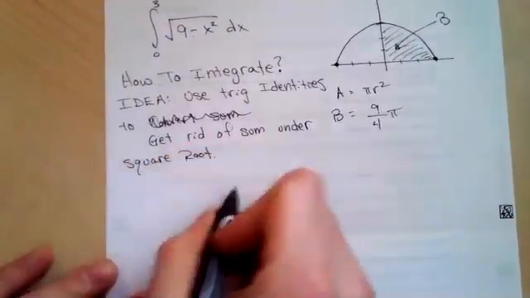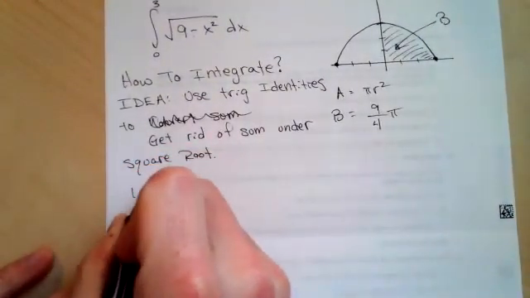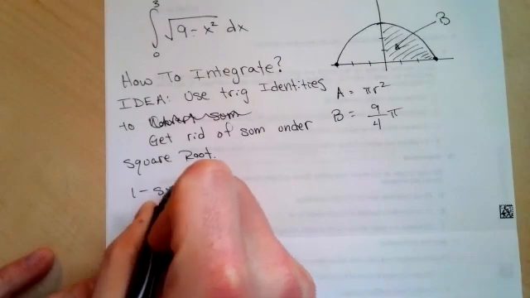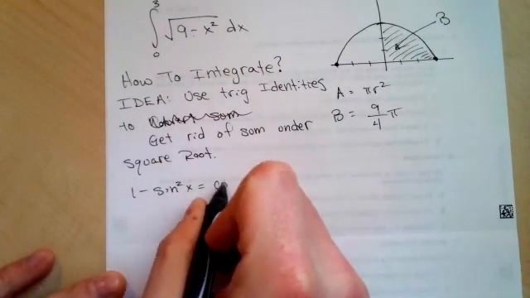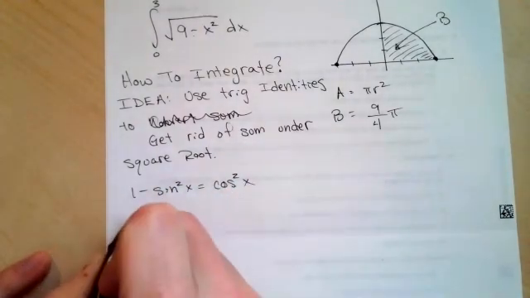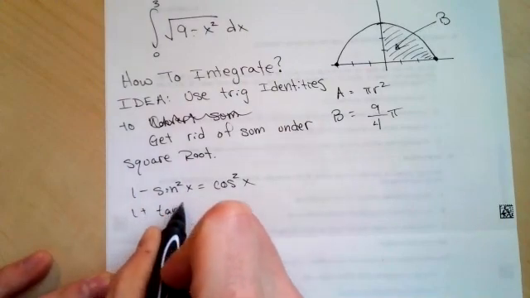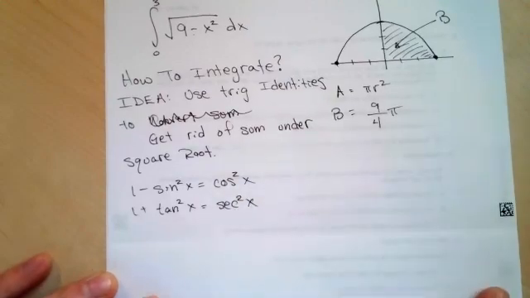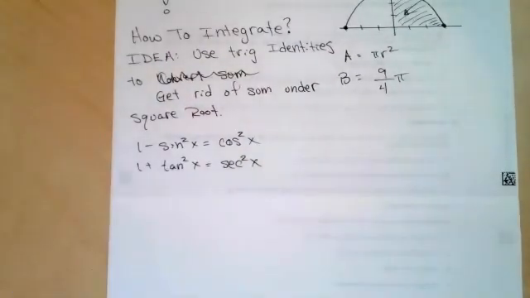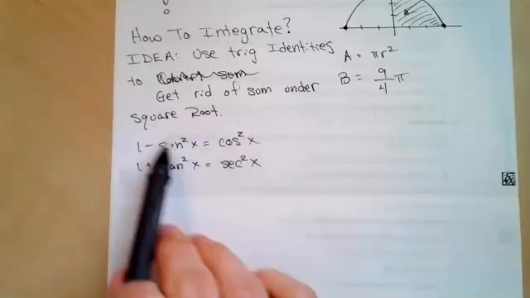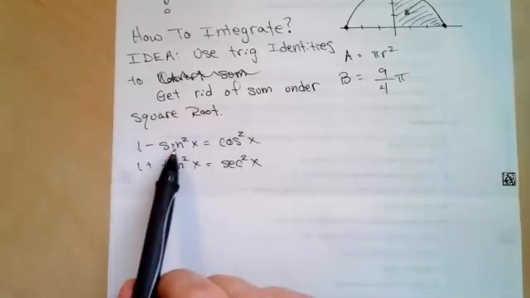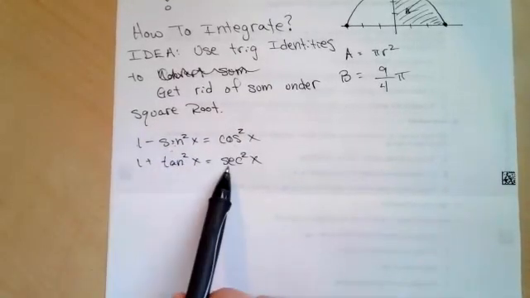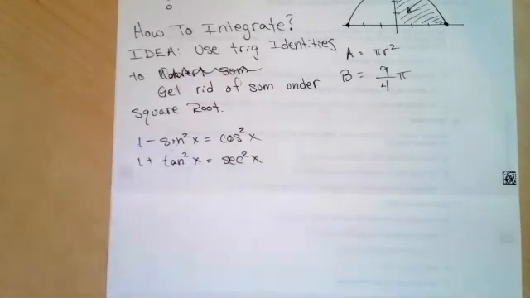So we mentioned our Pythagorean identities. Let's write them in slightly different forms. 1 minus sine squared x is cosine squared x. 1 plus tangent squared x is secant squared x. Those are the main ones. I'll leave it to you guys to write out the other ones in terms of cosecants and cotangents. Of course, we can always just switch these around. 1 minus cosine squared gives us sine squared. Secant squared minus 1 gives us tangent squared.